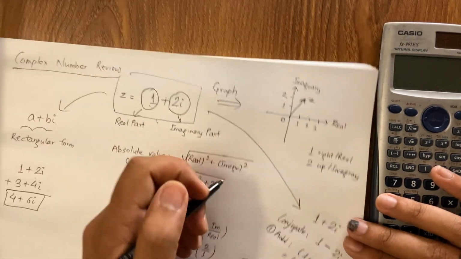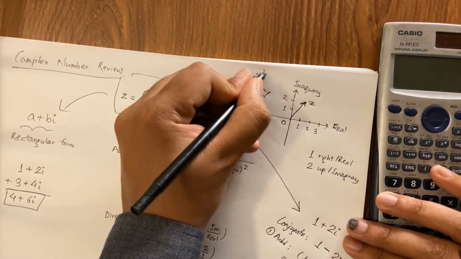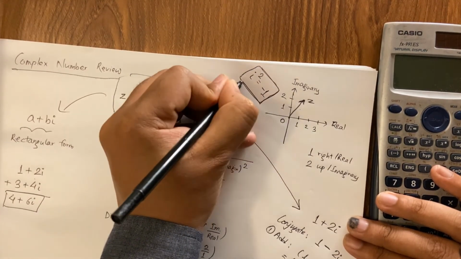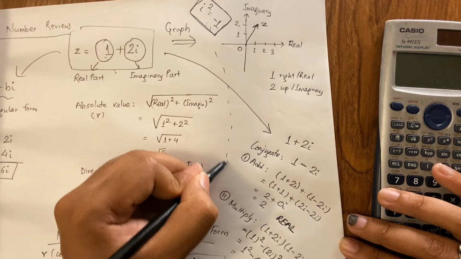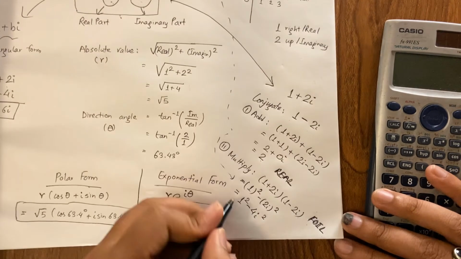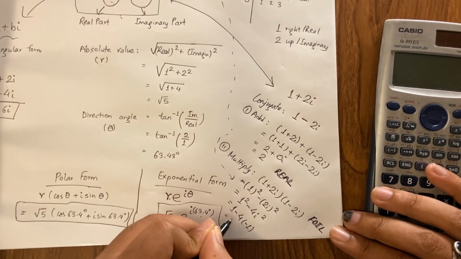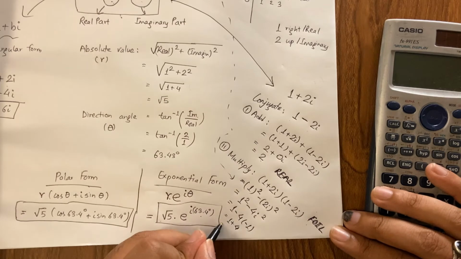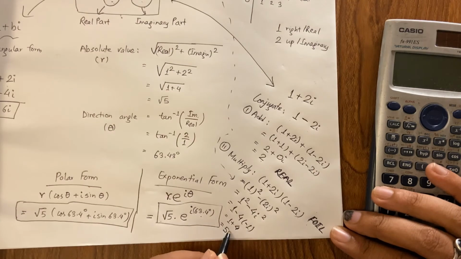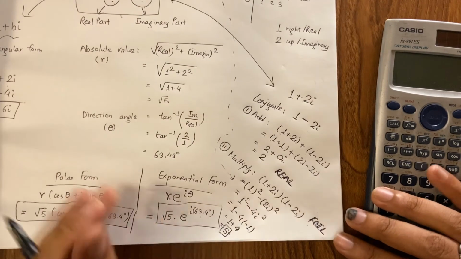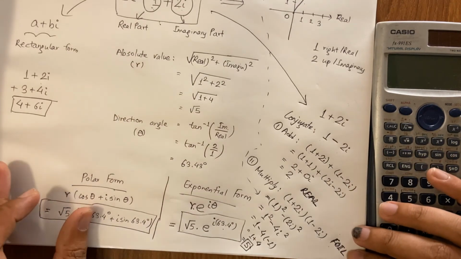Again, in case I did not say this before, i squared is -1. So using this value of i squared, we get 1 minus 4 times -1, which gives us 1 plus 4, ending with a 5. Again, as you see this observation here, 5 is another real number. And that's that for part 1 of the video.